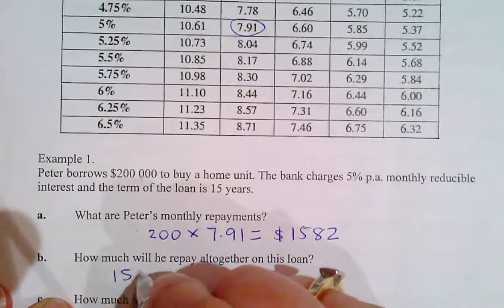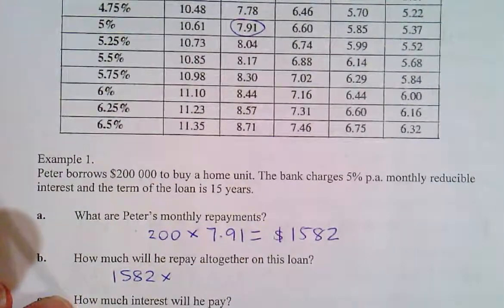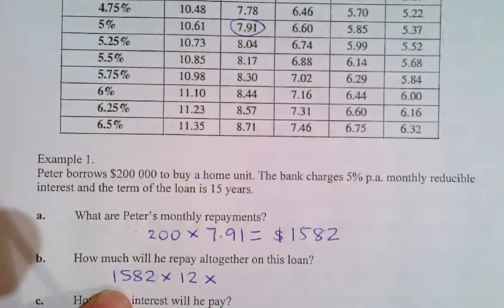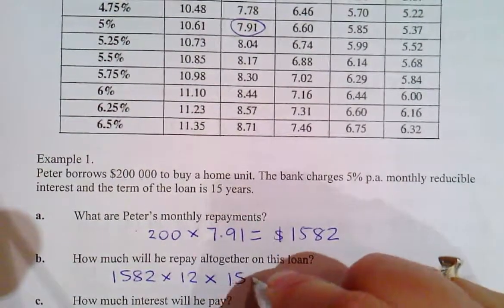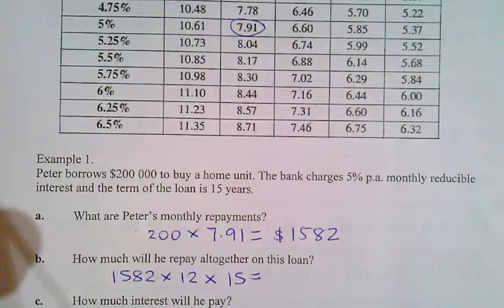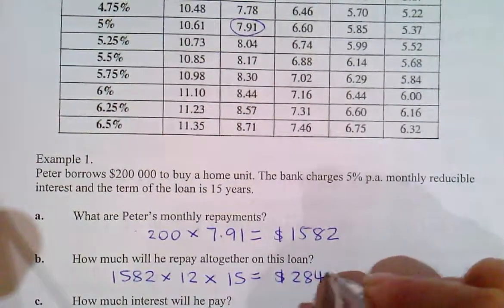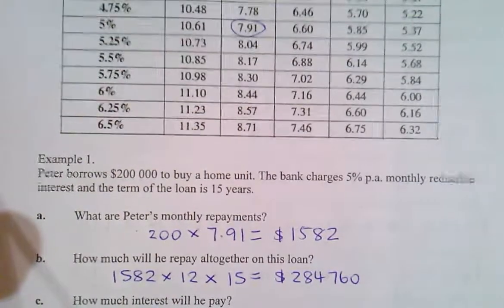How much does he repay altogether on this loan? Well, if he's paying $1,582 a month and he's repaying the loan over 15 years, well, there's 12 months in a year. So 1,582 times 12 is what he pays back in 1 year, but then we need to times that by 15. So he pays back $284,760 over the 15 years.